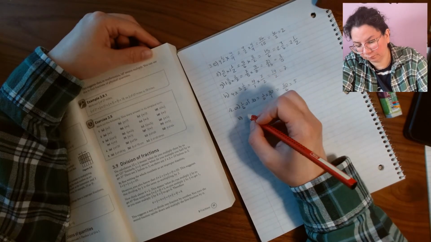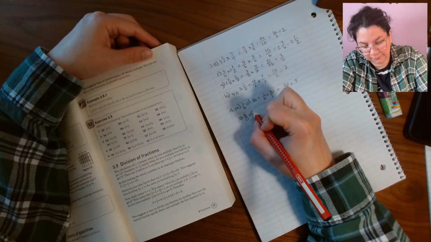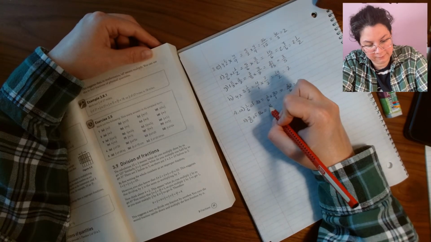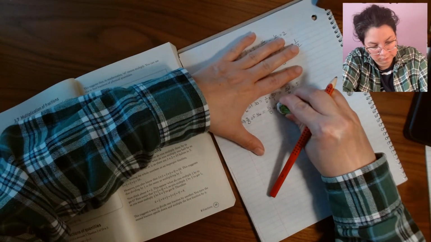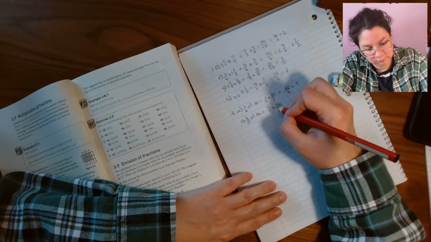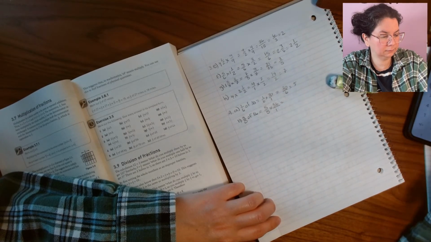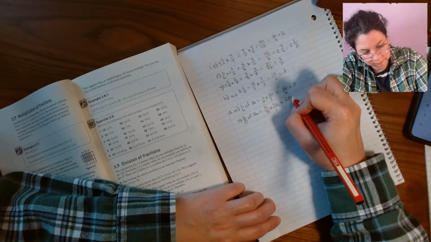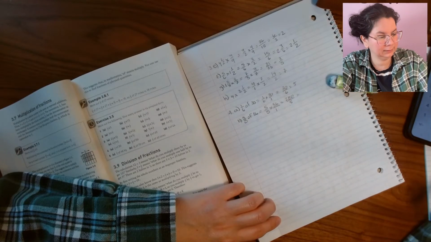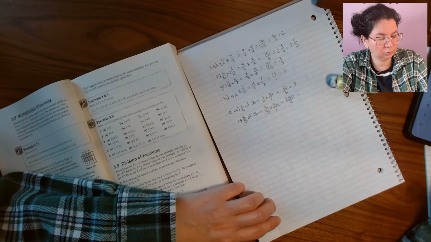B, 5/8 of 56 equals 5 over 8 times 56 over 1, which is what? 56 times 5 is 280 over 8, which is what? 35.